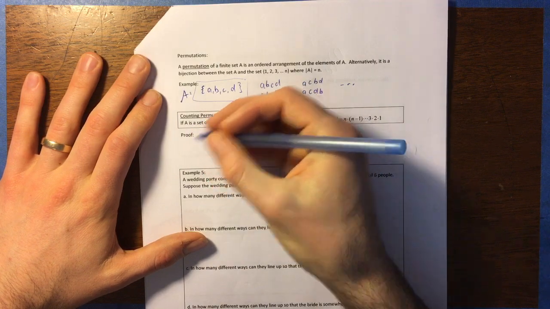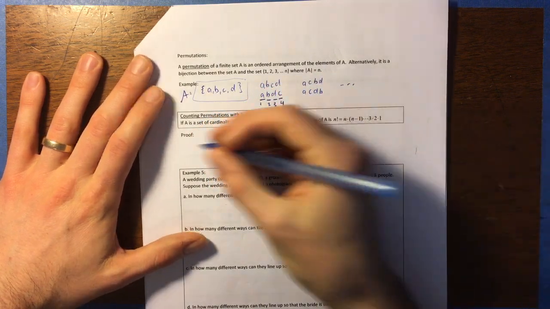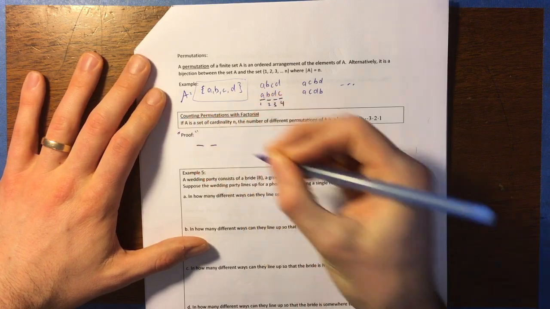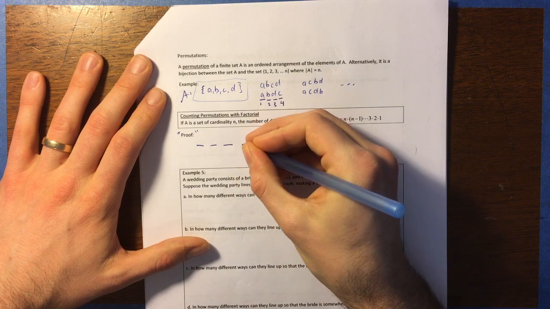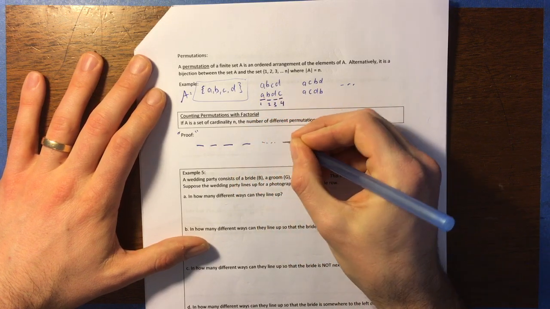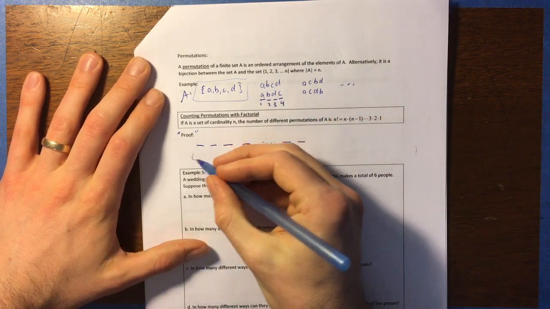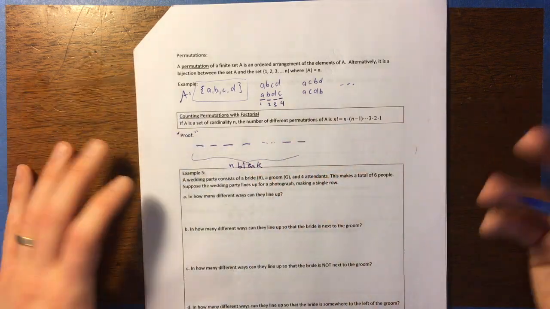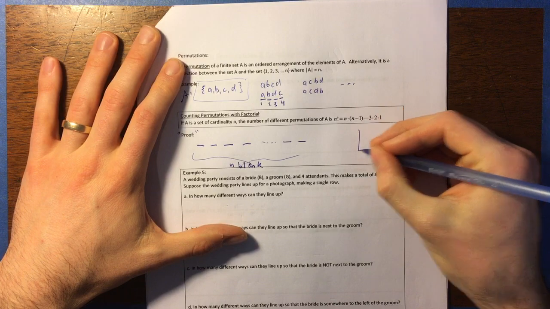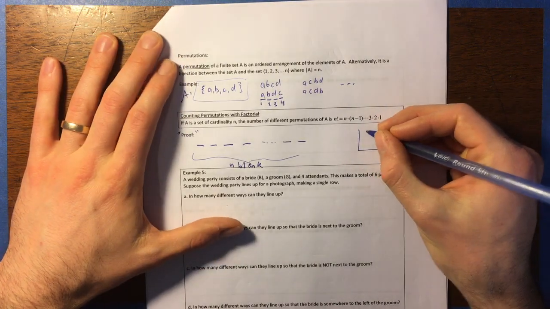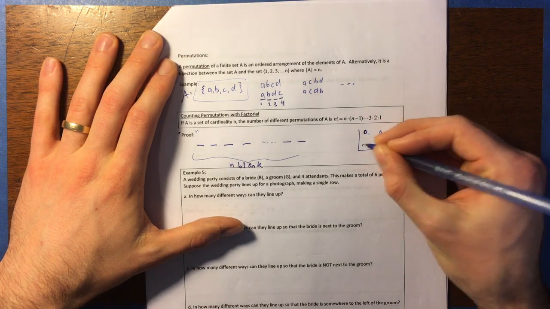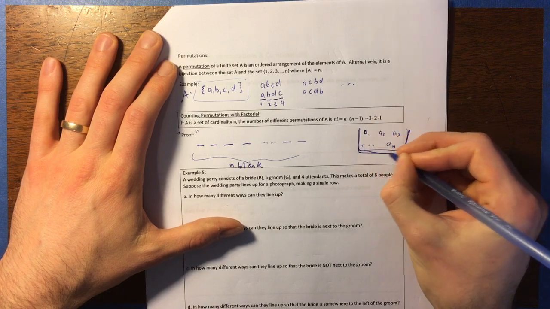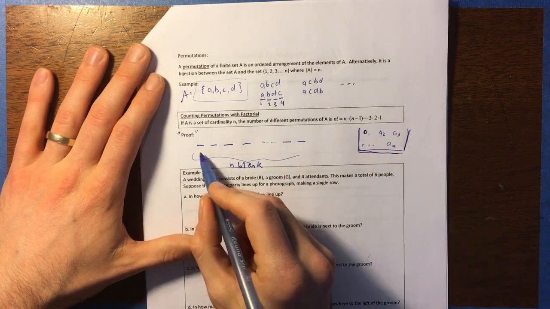So let's say, just as a proof, I'll put proof in quotes because this is not quite a proof, but I just want to explain why it is that this is true. Say you have n blanks, and you've got n elements. You have this collection of n elements, here's your bin, with the elements A1, A2, A3, all the way up to AN, just sitting in this bin. You can grab them and put the elements in the blanks.